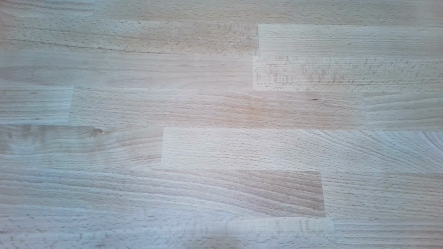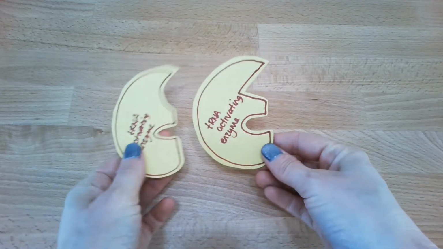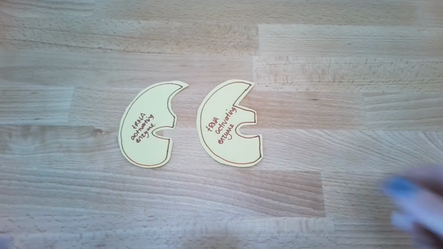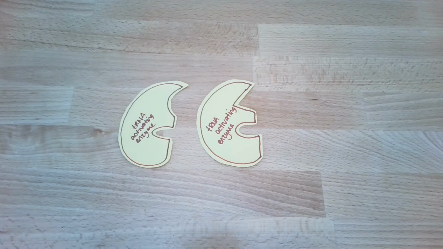So there are two key things that you need to understand about this process. The first is that the tRNA activating enzymes are complementary to the amino acids, not to the tRNA, and that's because there's more than one tRNA that can code for a given amino acid. So one amino acid might have multiple tRNAs, and so each amino acid has its own enzyme, not each tRNA.